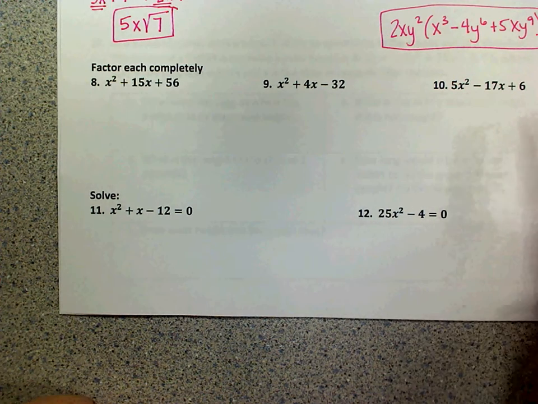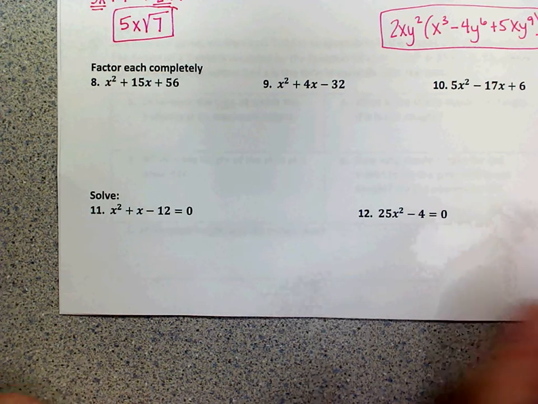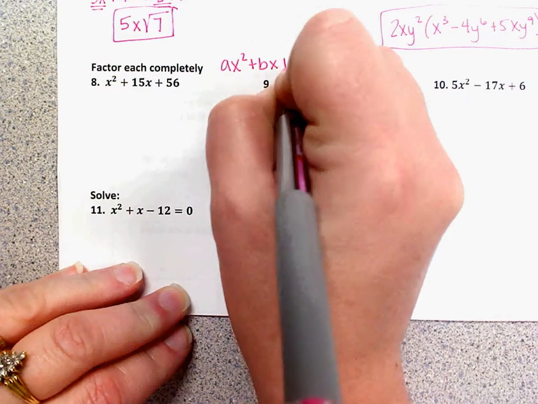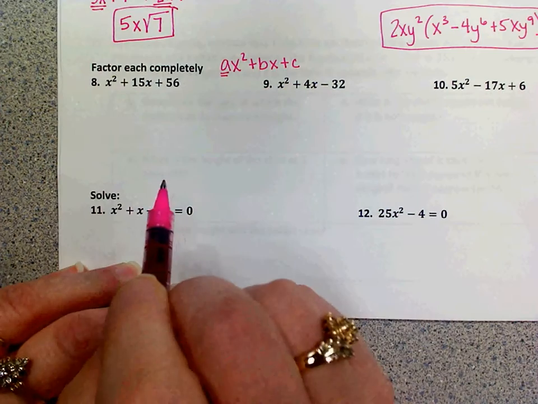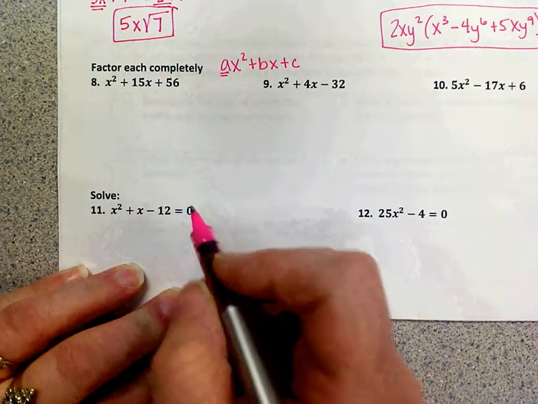On 8 through 10, you're factoring each one of these completely. And remember, there's an easy way when a is 1. What I mean by a is, in standard form, this is what a quadratic looks like. The a is the coefficient in front of the x squared. So on 8 and 9, they both have an a of 1, so I'm going to work those together.